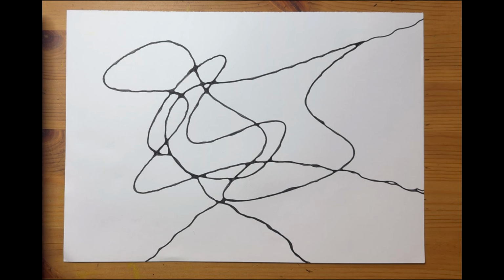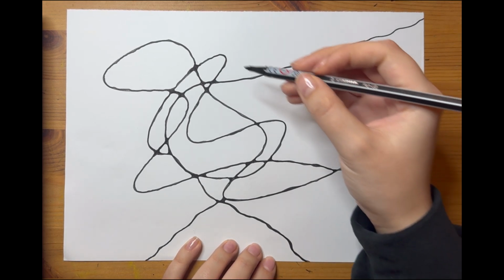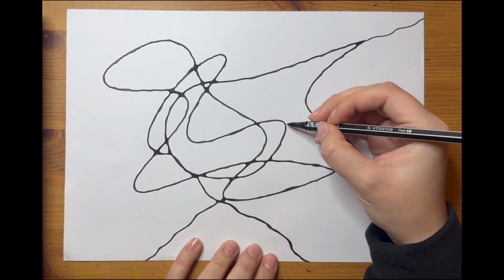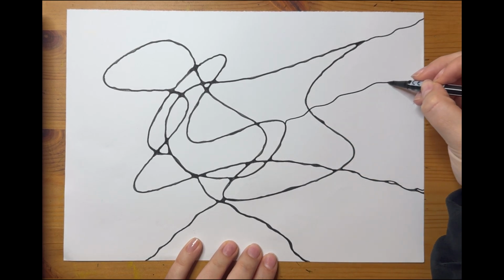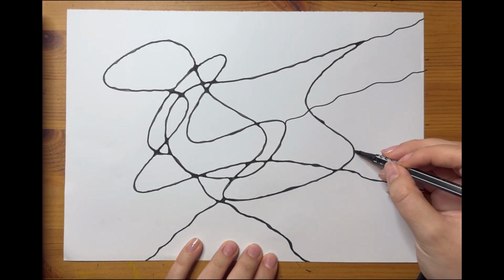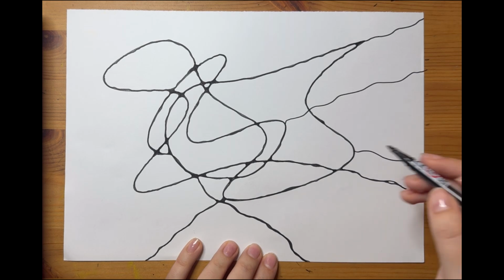So the next step is to look at your drawing and see if there's anywhere where it kind of wants to be connected to the edge of the paper. For example, I already see two spots here and here that want to be dragged out and have a connection. Or, for example, over here as well.